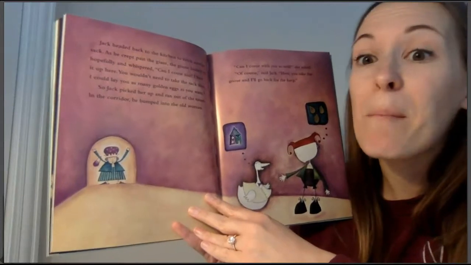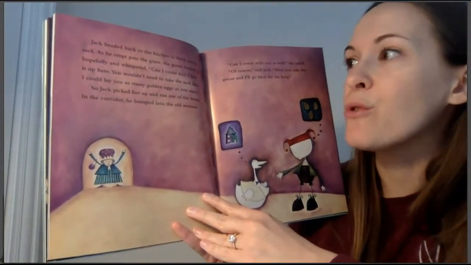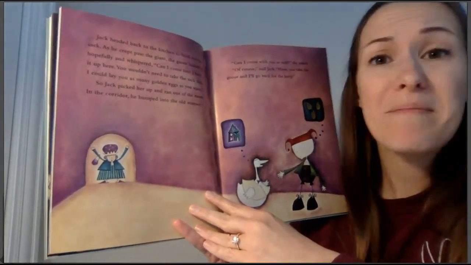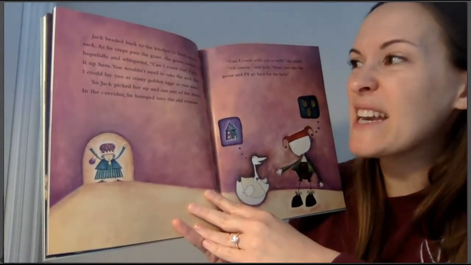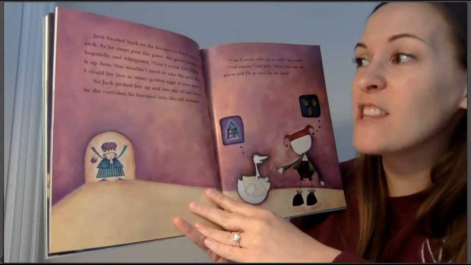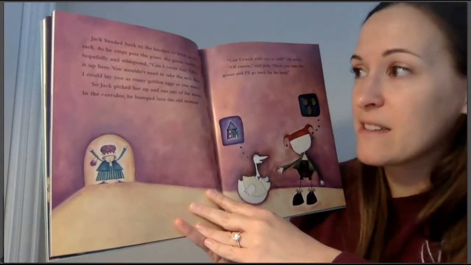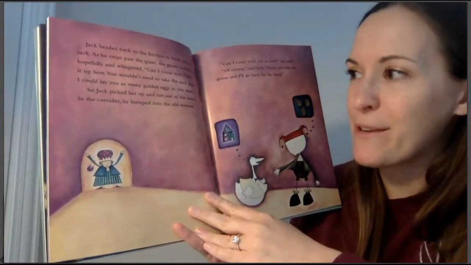As he crept past the giant, the goose looked up hopefully and whispered, "Can I come too? I hate it up here. You wouldn't need to take the sack then. I could lay as many golden eggs as you want." So Jack picked her up and ran out of the room.